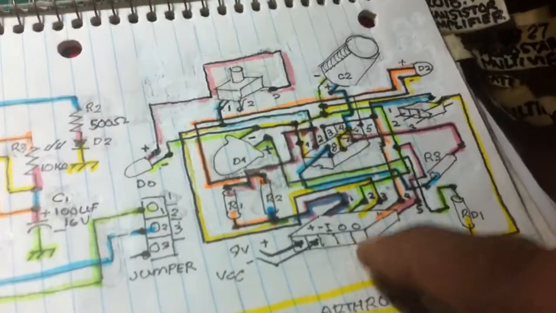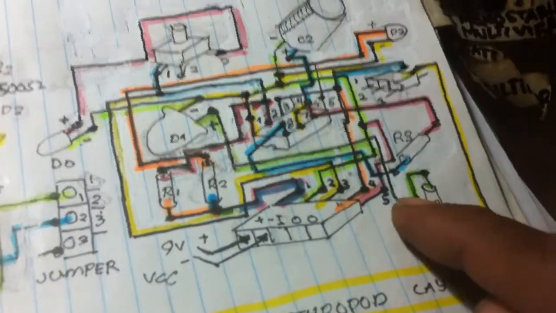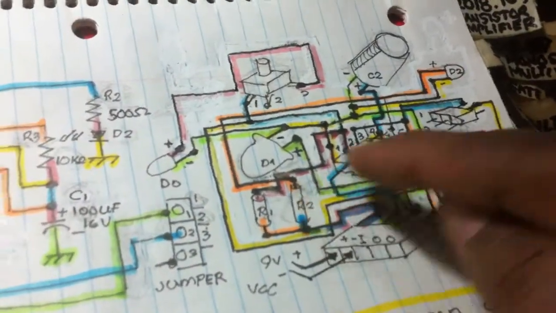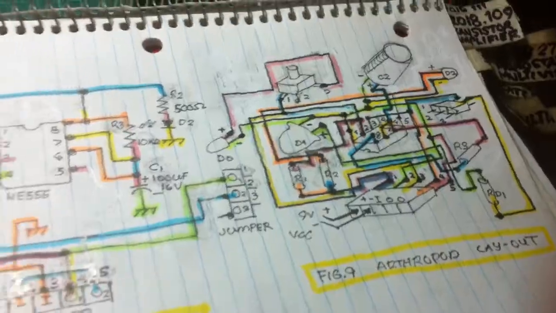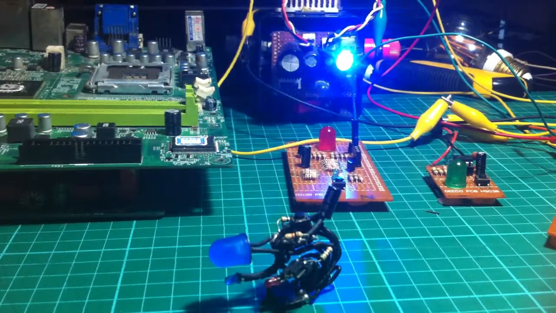The header serves as the feet or the base of the Arthropod. Also we have the resistor, and that's the construction of the Arthropod. And now we can see how it works by explaining the electron flow.